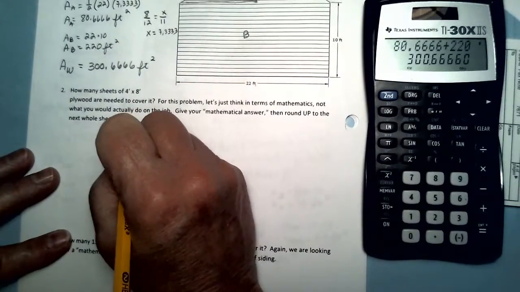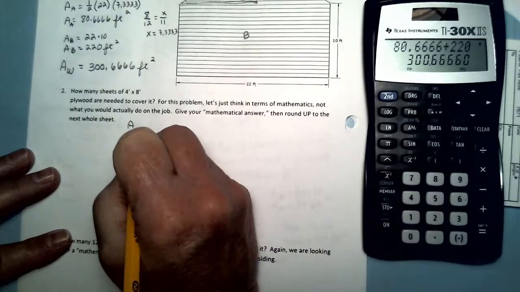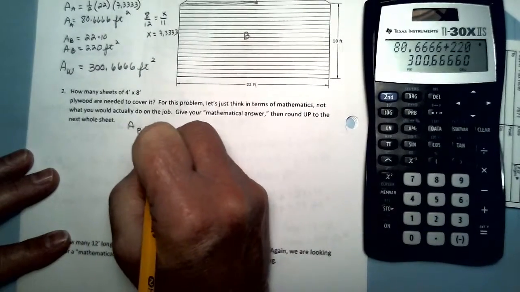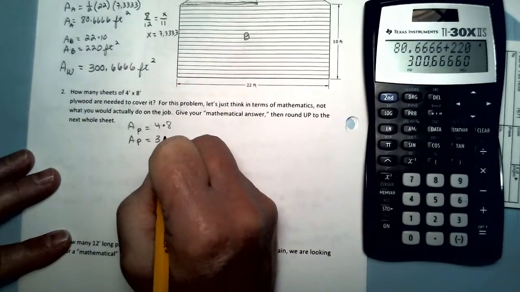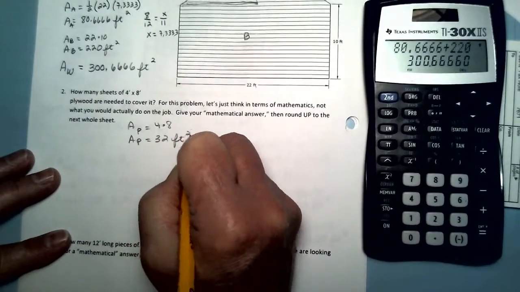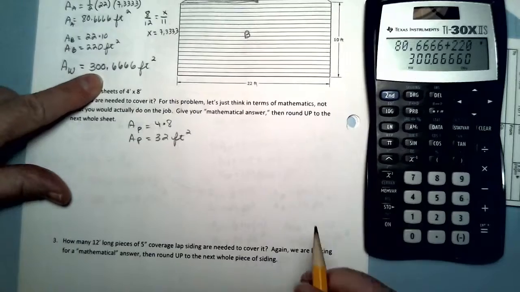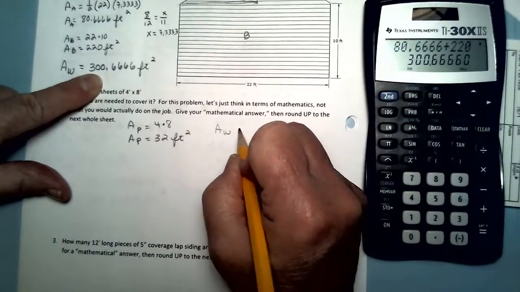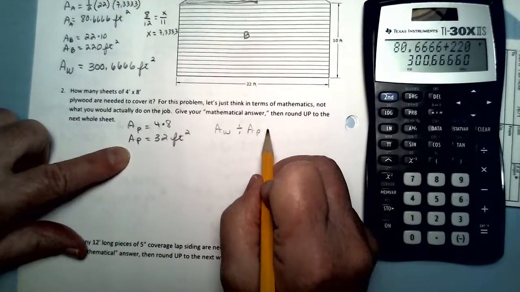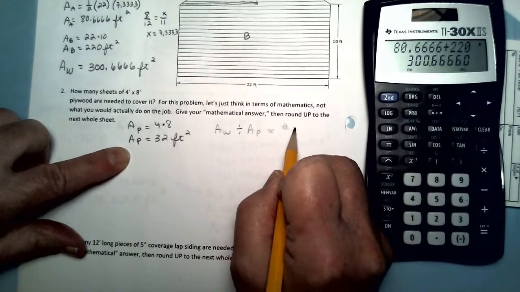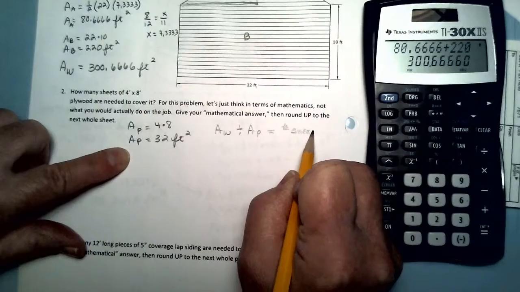So the first thing I'm going to do is find the area of a sheet of plywood, which is 4 by 8, and the area of a sheet of plywood is nothing more than 32 square feet. Now I'm going to take the answer for my first guy, the area of the wall, and I'm going to be dividing it by the area of the plywood. And that's going to give me the number of sheets that I need.